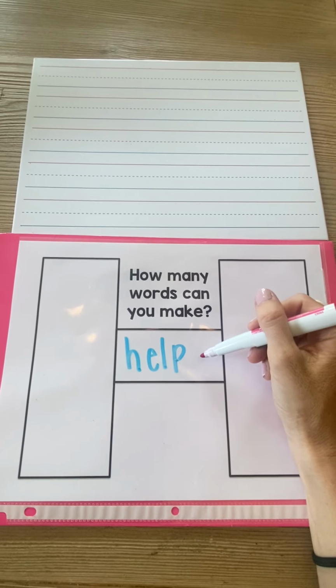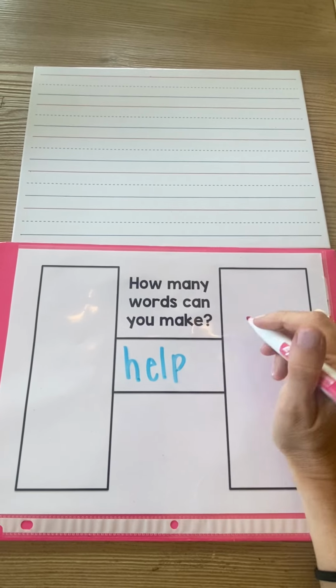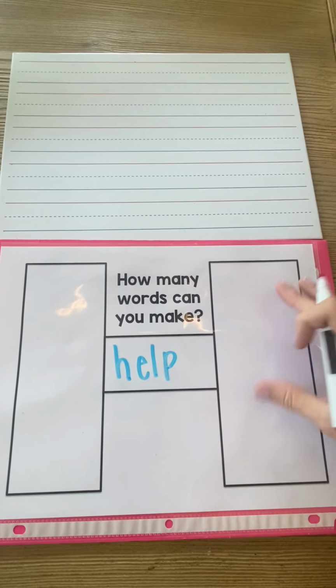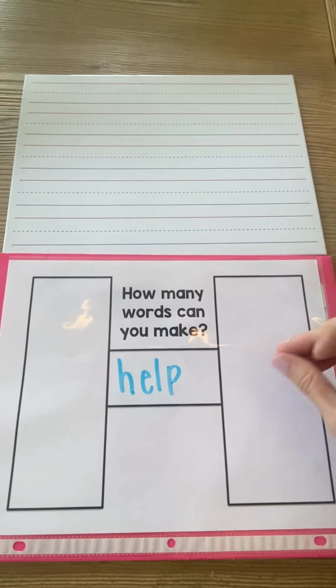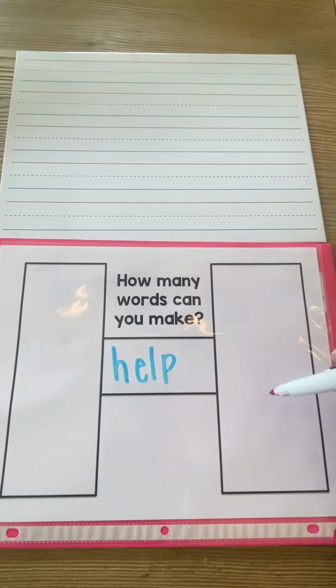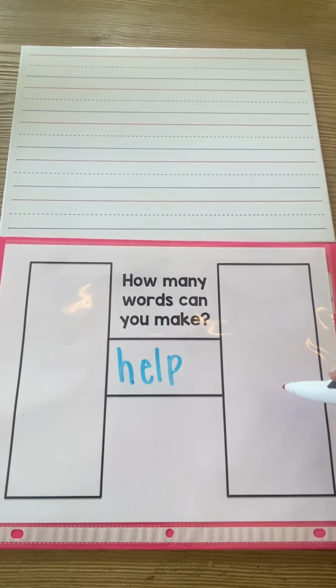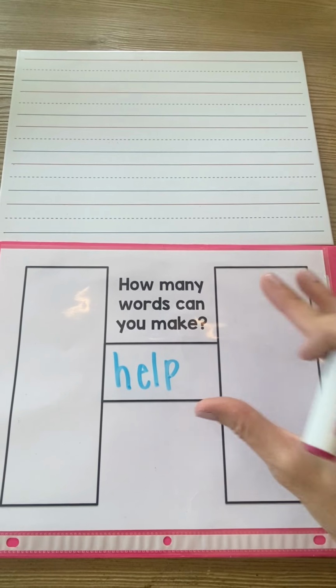Okay, let's do a word matrix for the word help. You can do this with a first grade class. And I want to just kind of start by saying I do explicitly teach suffixes, and I think that's really important. But also, when I'm doing a word matrix, I can still use suffixes I have not explicitly taught, and that's okay for these word matrices.